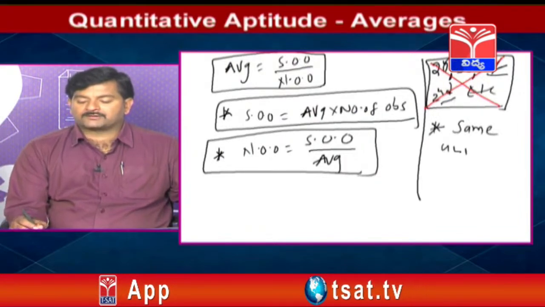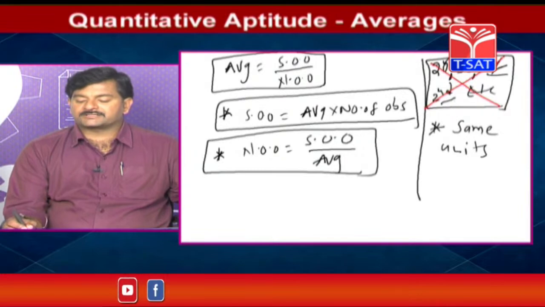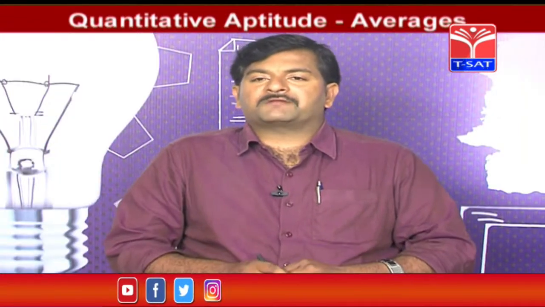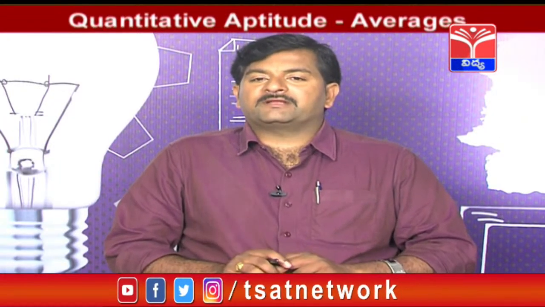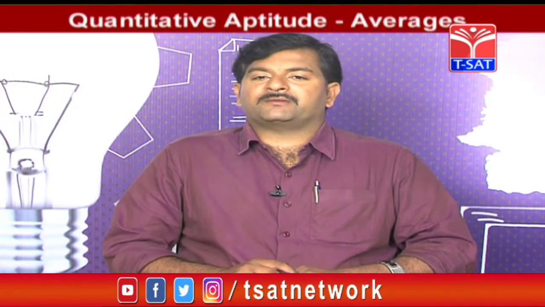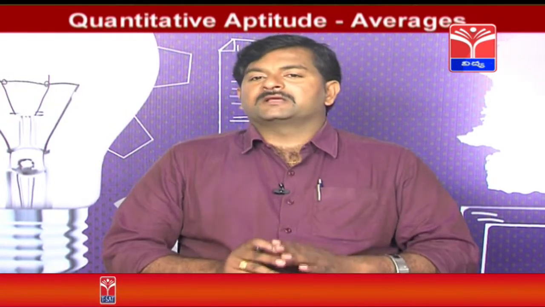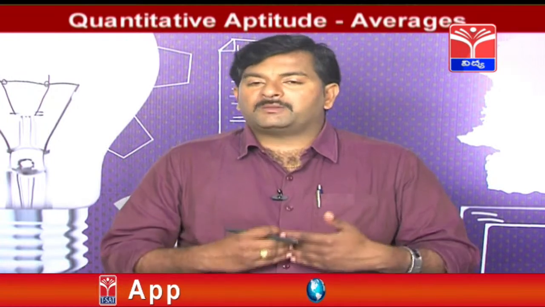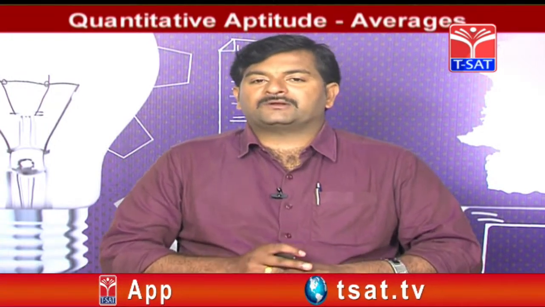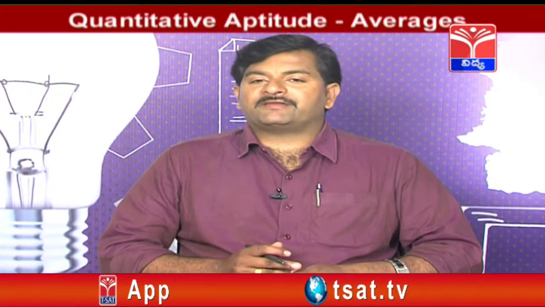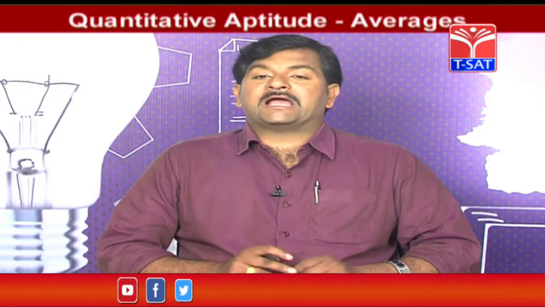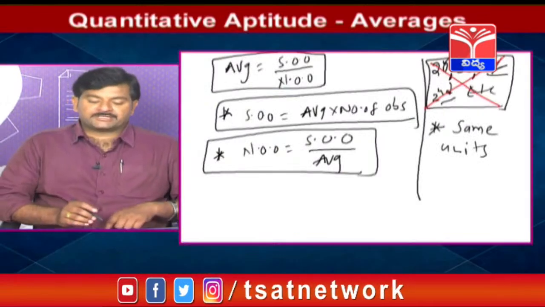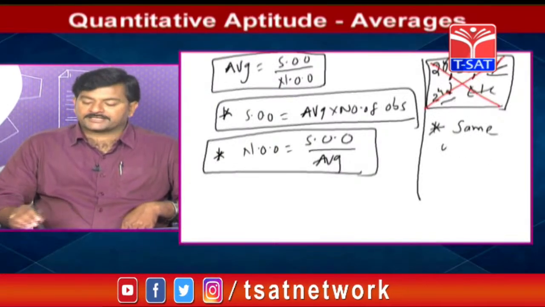Remember, to find the average of the given observations, whether 2 or 3 or 4 or 5, they must be in the same units. All must be in marks, or all in rupees, or all in ranks, etc. Then only can we find the average of the given objects. To find the average of numbers, they must be in standard or same units.